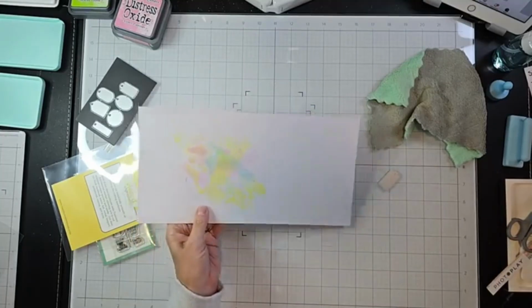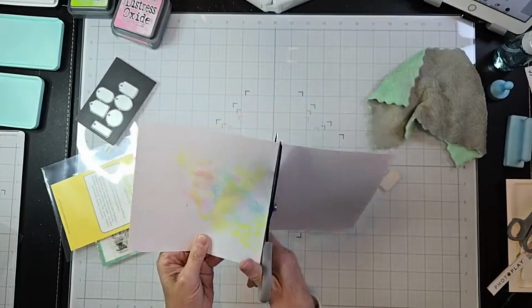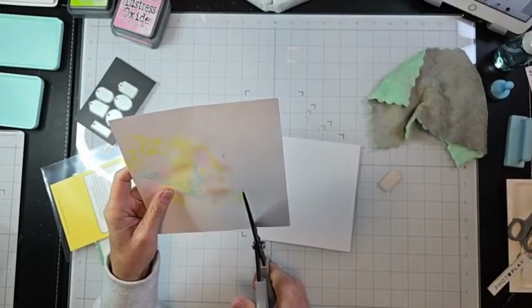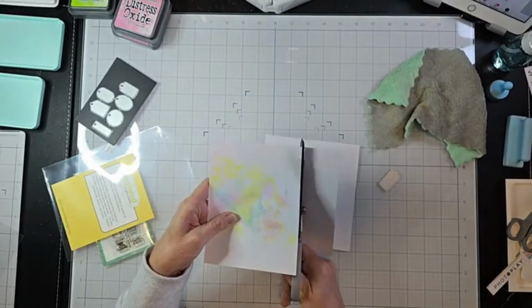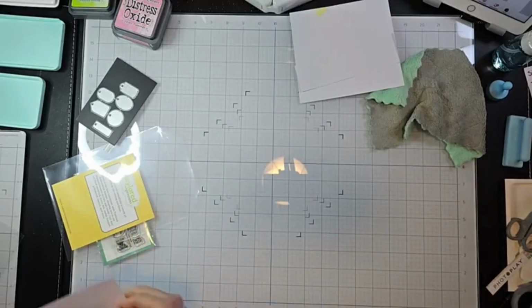And then I'm going to cut out 5 different tags. I'm just narrowing this up so it'll fit through my die cut machine. I'm just going to cut one out for you so you can see. And then I'll show you how you stamp on your little bunny bait sayings.